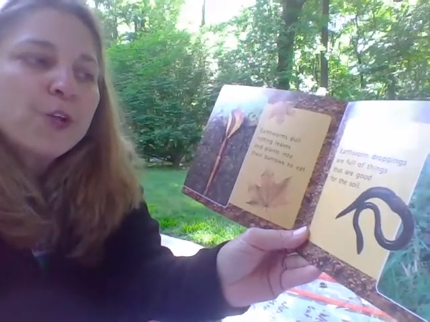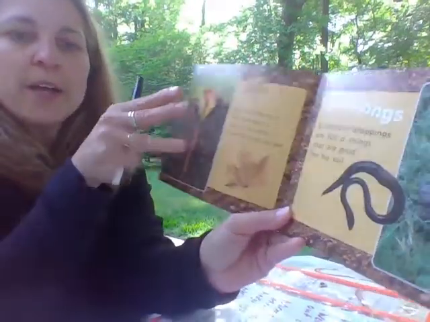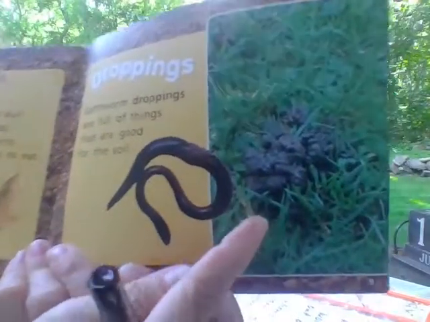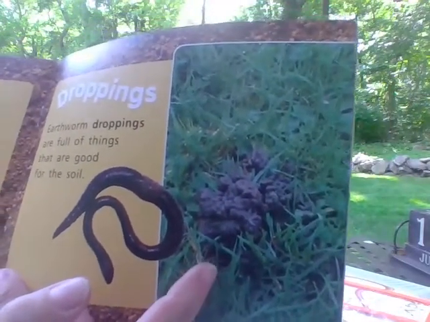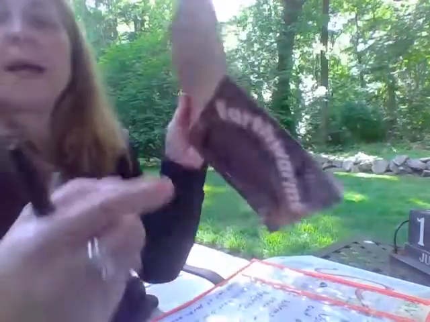Droppings, that's their poop. Earthworm droppings are full of things that are good for the soil. And this is a good picture. I like this picture right here. If you didn't know what you were looking at, you would maybe think that was just a pile of mud, but it's actually the castings or the droppings from the earthworms.